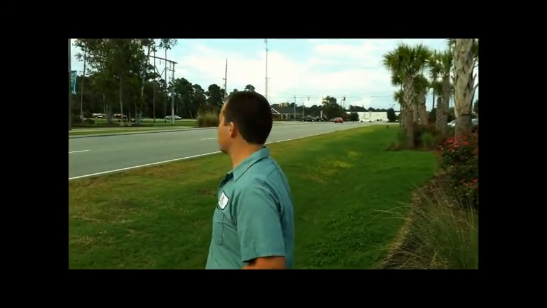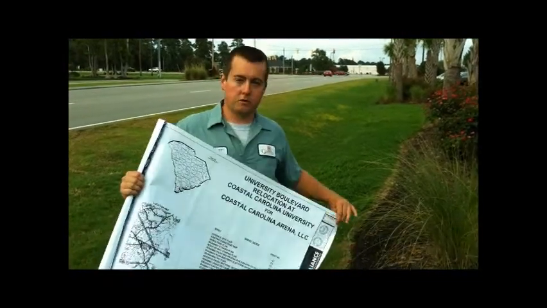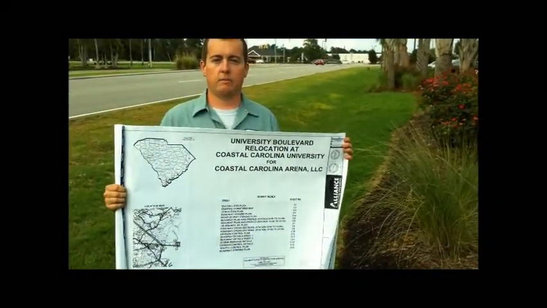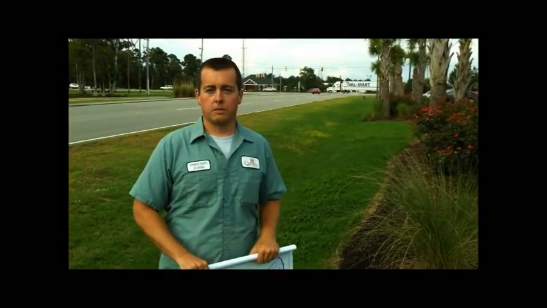Behind me here is University Boulevard that runs from 501 back to 544. I have in my hands the set of drawings when the realignment was done back in 2006 at University Boulevard. And from these plans, I'm going to show and demonstrate how to read and view a cross-section.